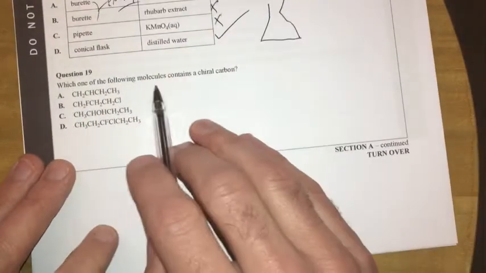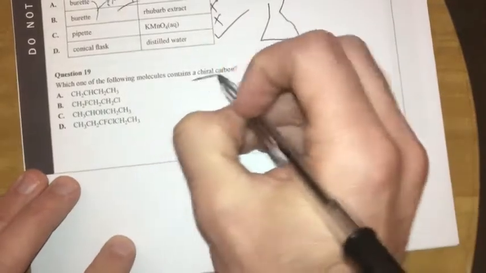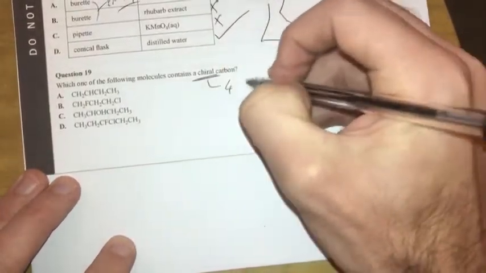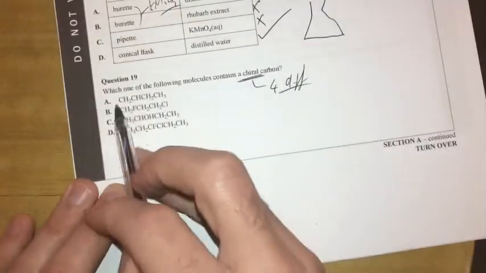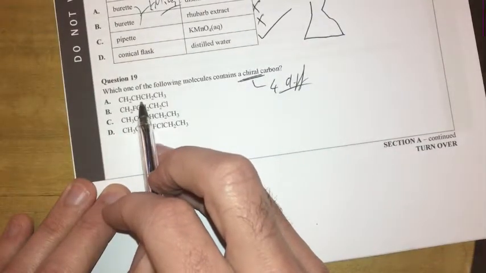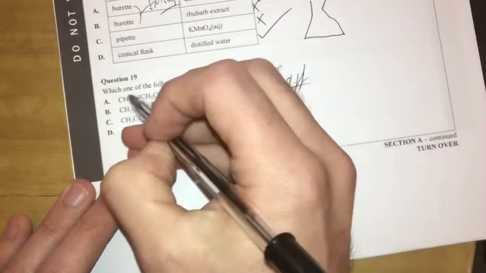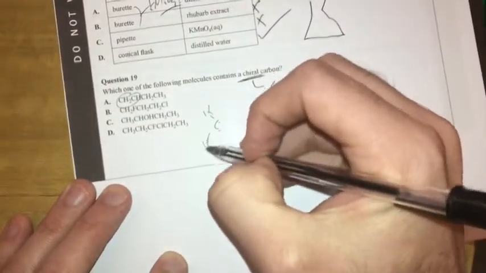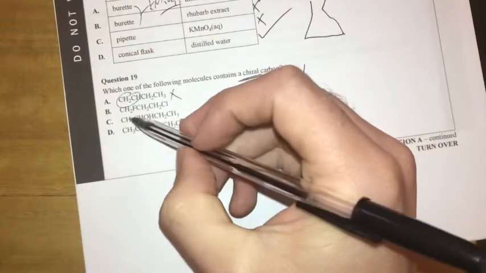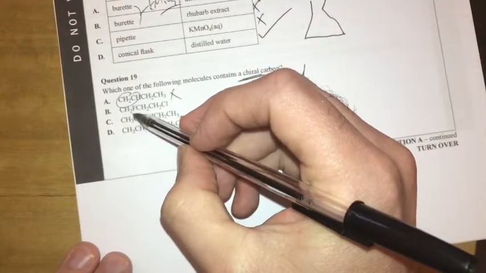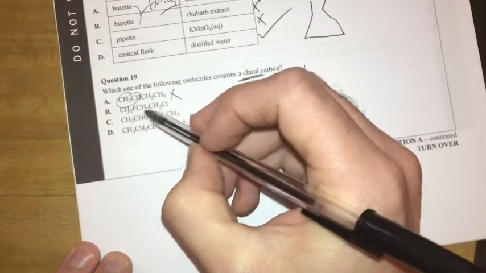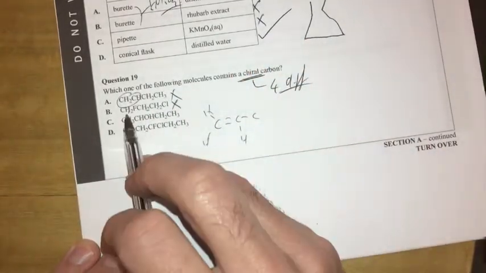Next one, which of the following molecules contain a chiral carbon? Chiral carbons again. All right, chiral carbons have 4 different things attached to the one carbon. So let's look at these. That's not a chiral carbon. That's a double bond. In here, we've got CH2 double bond to CH to C. So it's not going to be that, and it's not going to be that one. This guy here, no, we've got 2 hydrogens, 2 hydrogens, 2 hydrogens. Not going to be right because you can't have 4 different things if you've got 2 hydrogens on it.